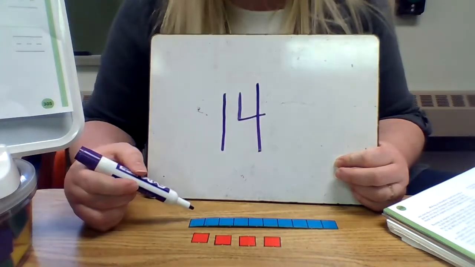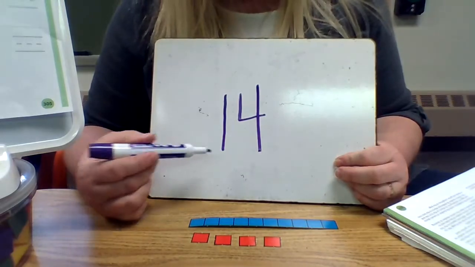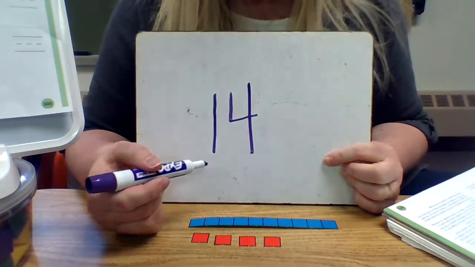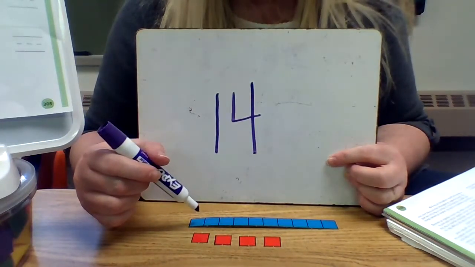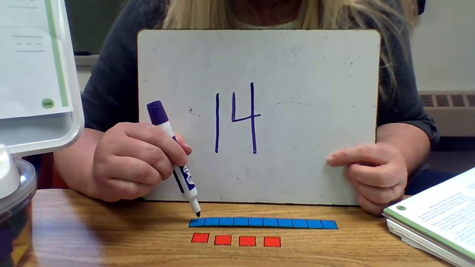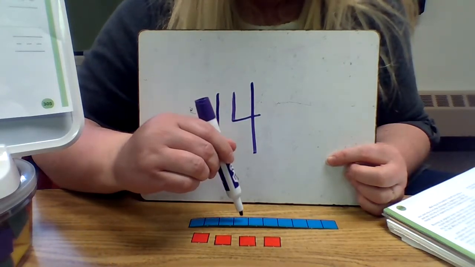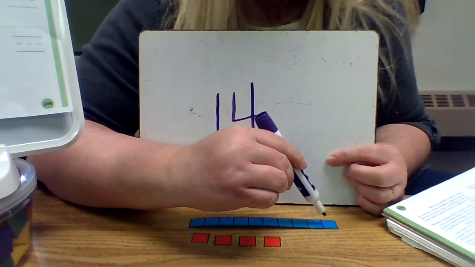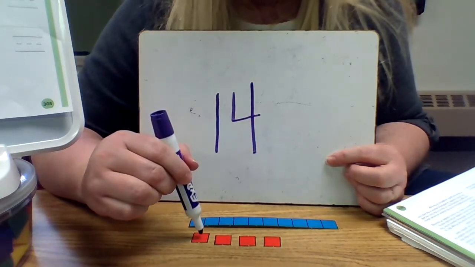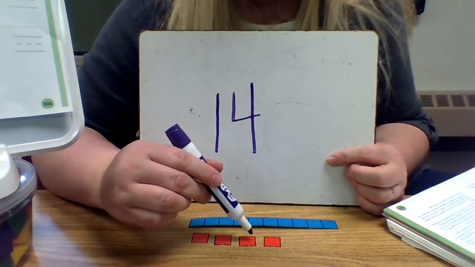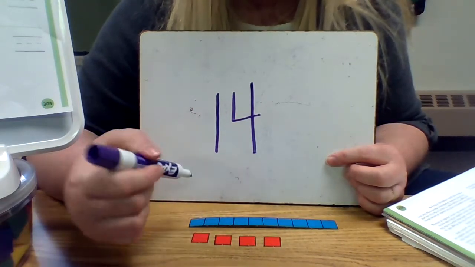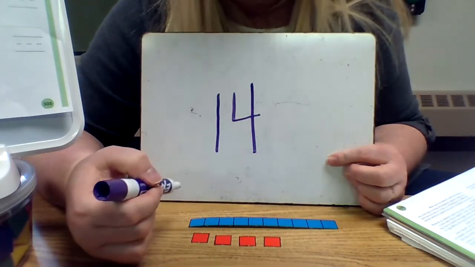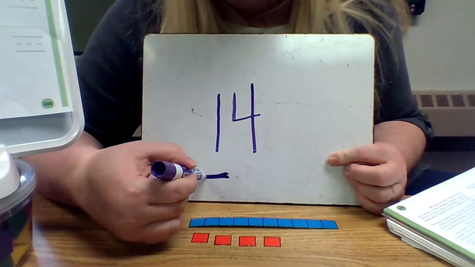So how many squares do we have total? 14. Did I write that right? Yeah, okay. 14. So let's just count these individually just to make sure we're right. Let's count. Count with me. 1, 2, 3, 4, 5, 6, 7, 8, 9, 10, 11, 12, 13, 14. So you can count each individual one like that if you want to.